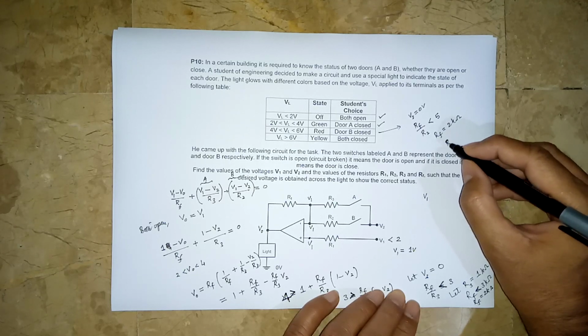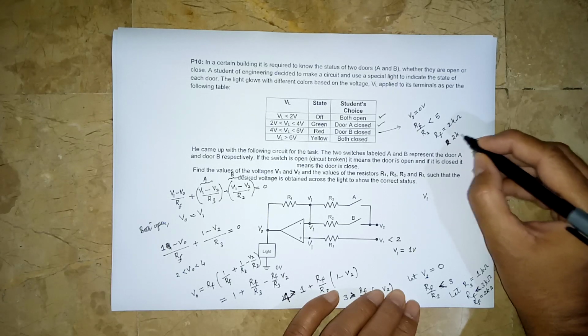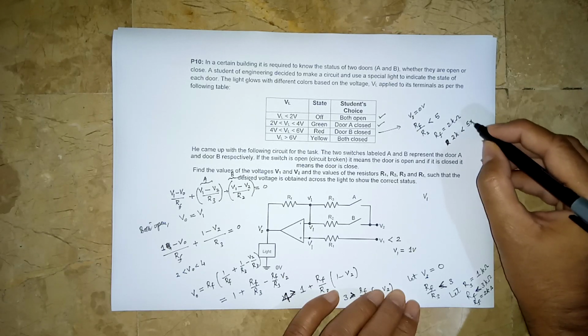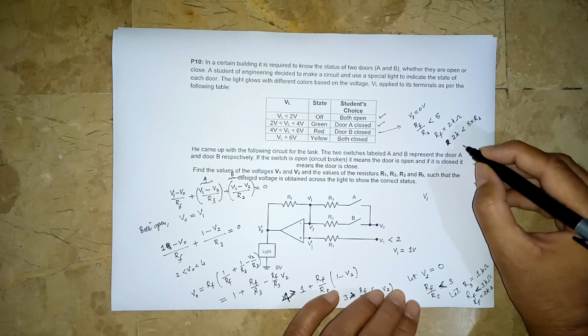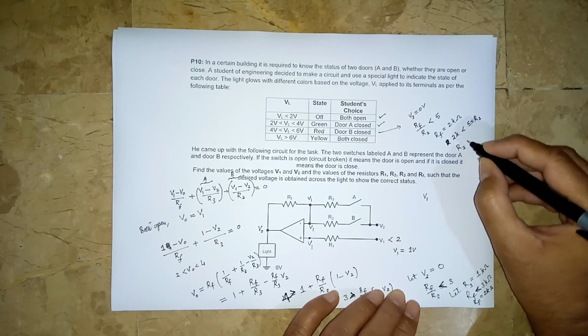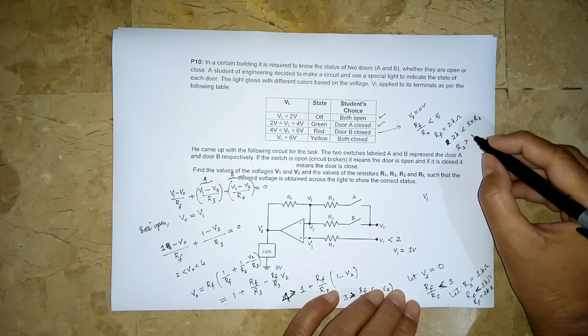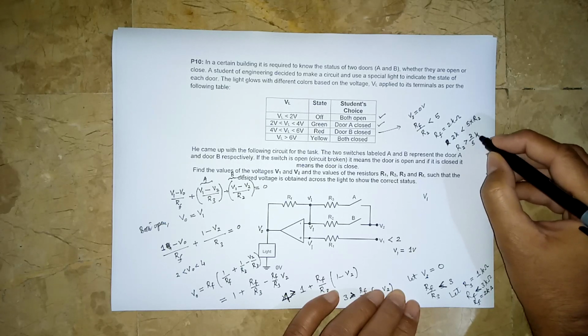So 2 kilo ohm must be less than 5 into R2, or R2 must be greater than 2 over 5 kilo ohm.